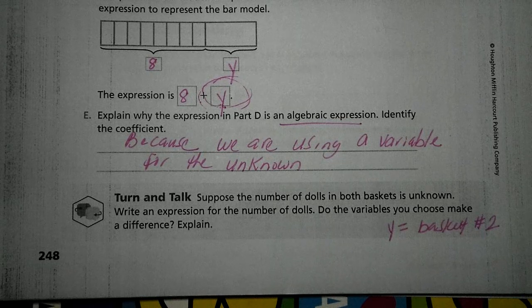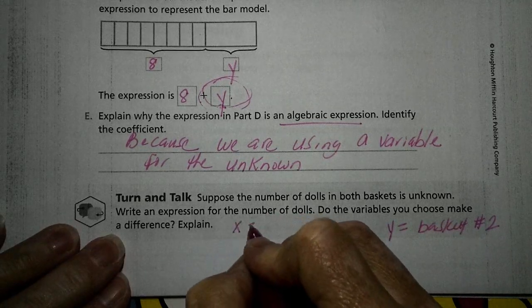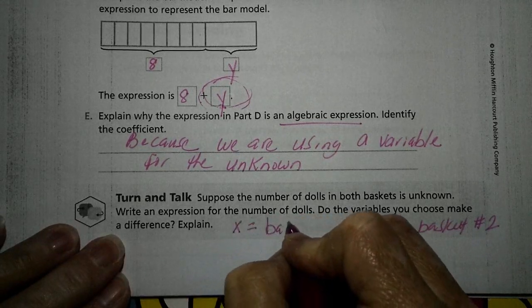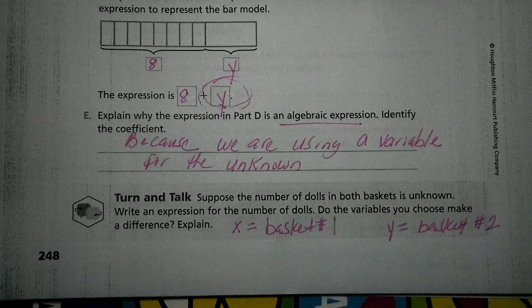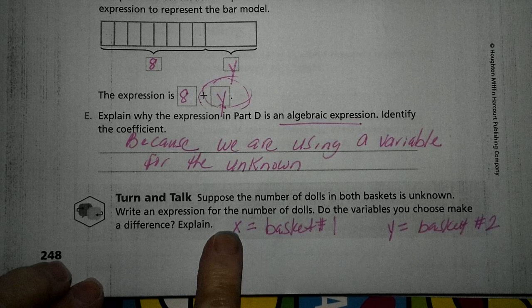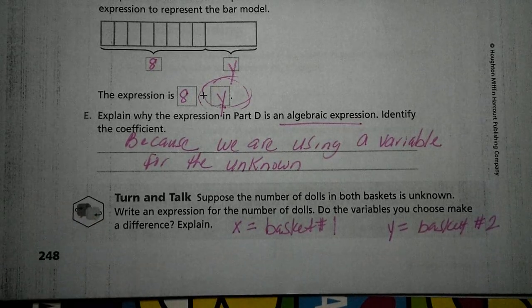Could I use another variable? I think we could. We probably could. So I could say X. It could be P. It could be B. It could be Z. It could be whatever letter I want to use.